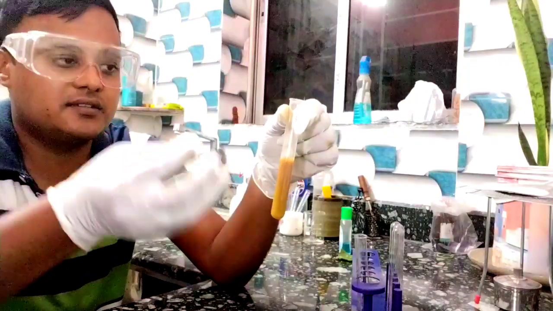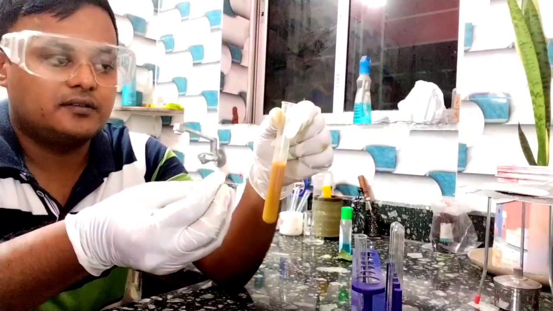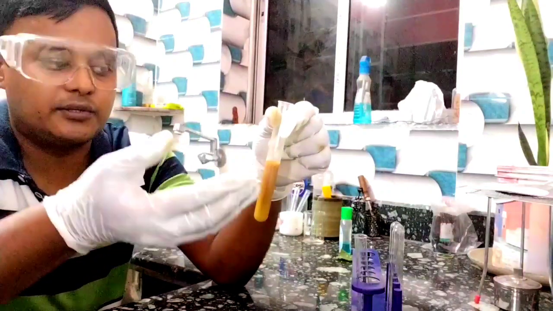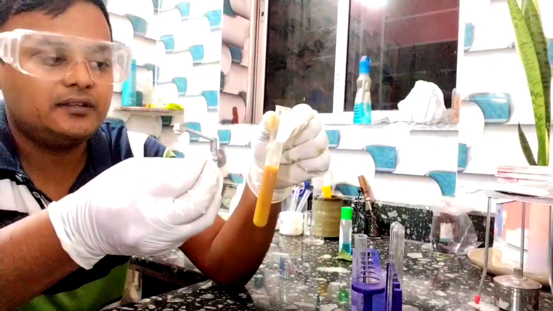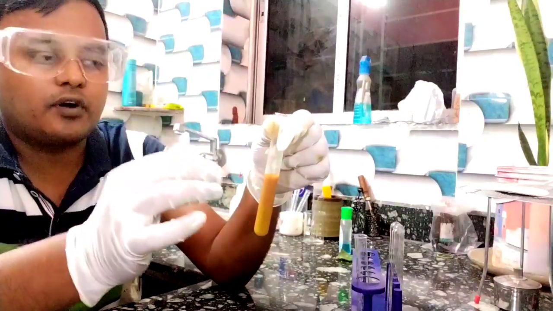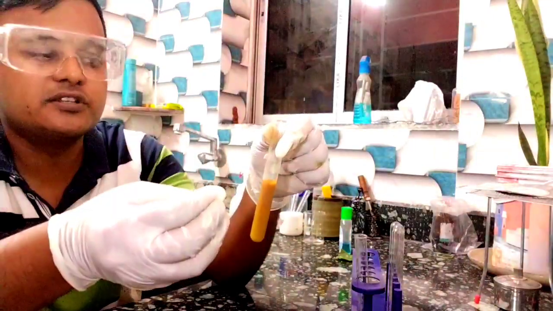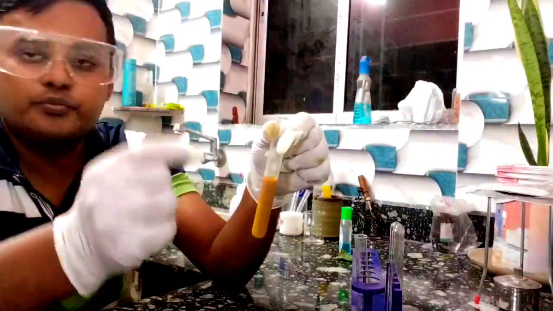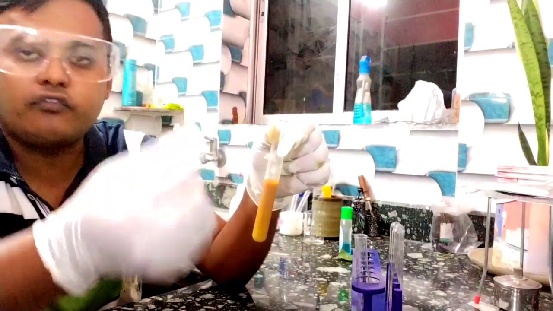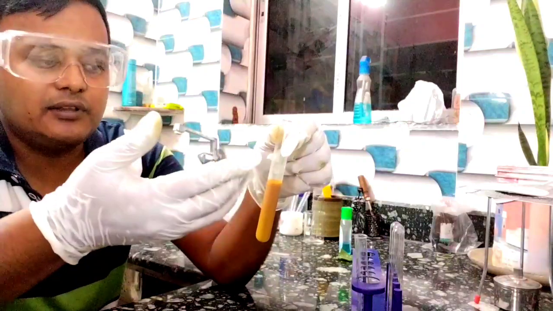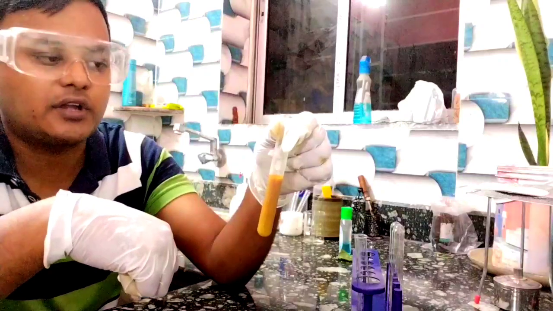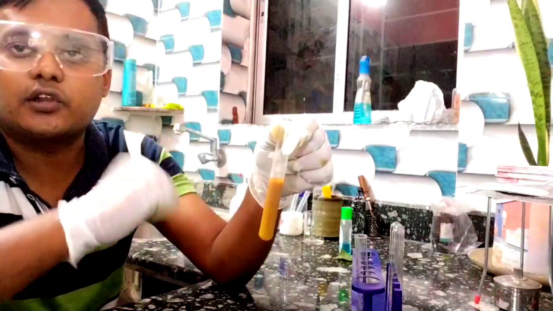After some time, just wait for about 5 minutes. See, all that cuprous iodide, it is off-white in color, it will settle down. And what are the products? CuSO4 plus KI forms K2SO4, which is a soluble solid, and cuprous iodide, Cu2I2. Now Cu2I2 is an off-white solid, it will settle down. And iodine is evolved. Iodine is one of the products, it will be in the solution.